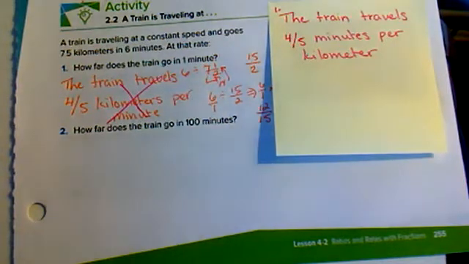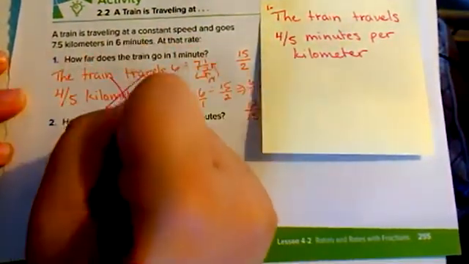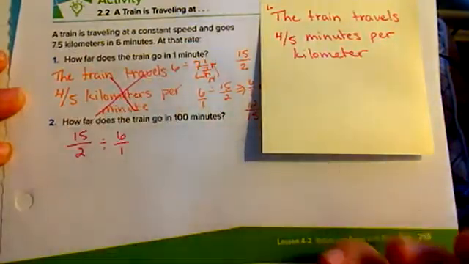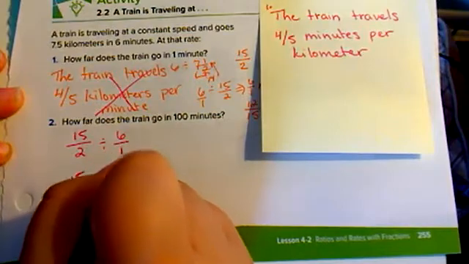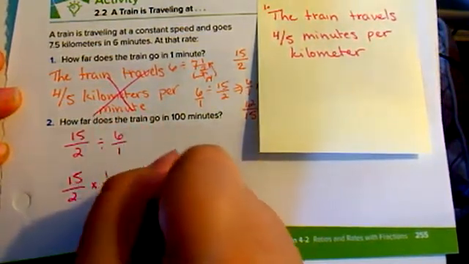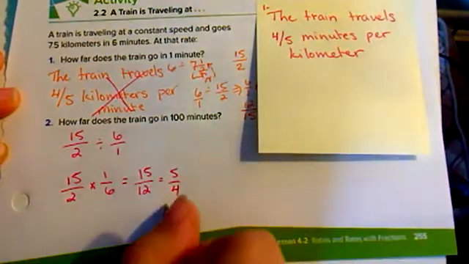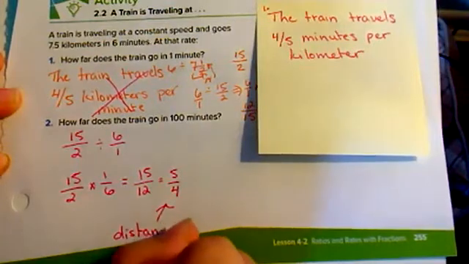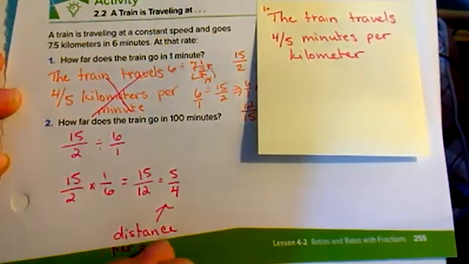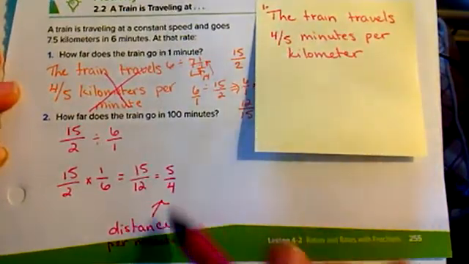So this time we're going to want to do it the opposite way. We're going to want to divide 15 over 2 divided by 6 over 1. So we're going to flip it, 15 over 2 times 1/6. We're going to end up with 15/12 or 5/4. So this is how fast the train goes per minute. So that's the distance traveled per minute.